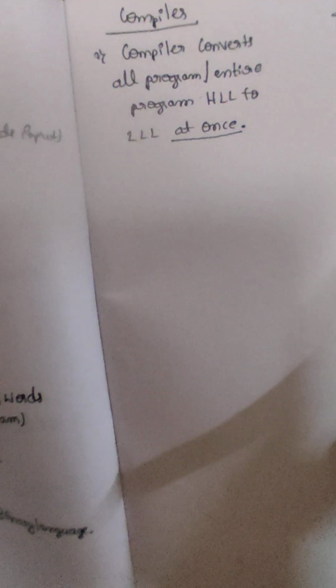This point you have to remember. But our interpreter converts entire program from high level to low level, line by line.